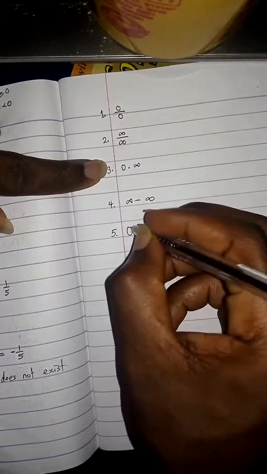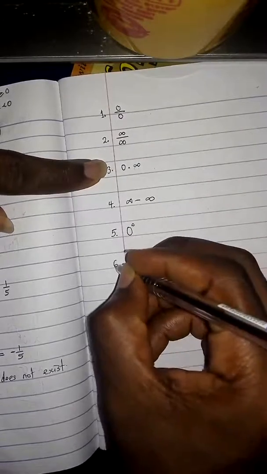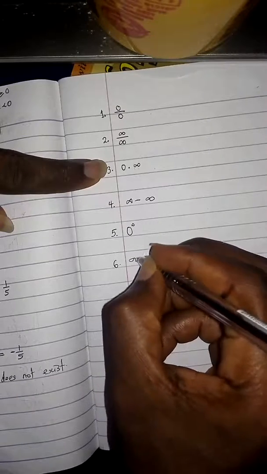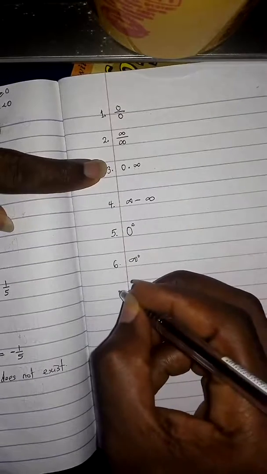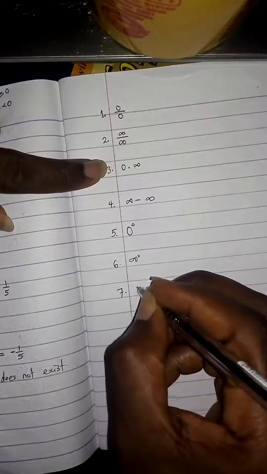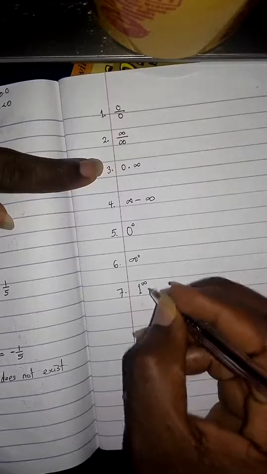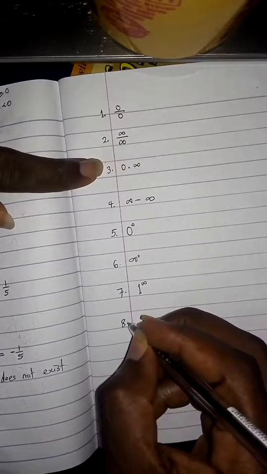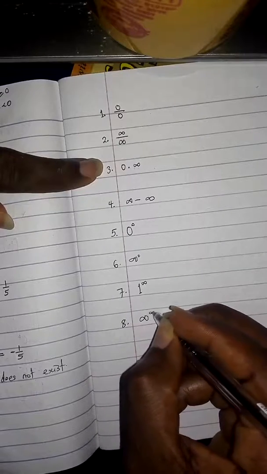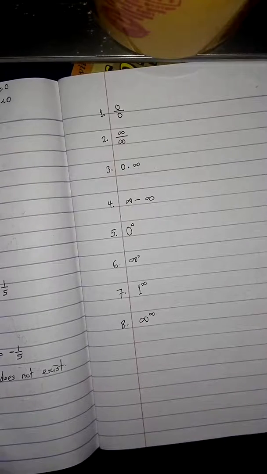We can have 0 raised to power 0. We can have infinity raised to power 0. Then we can have 1 raised to power infinity. We can also have infinity raised to power infinity. So any of these forms are indeterminate forms.